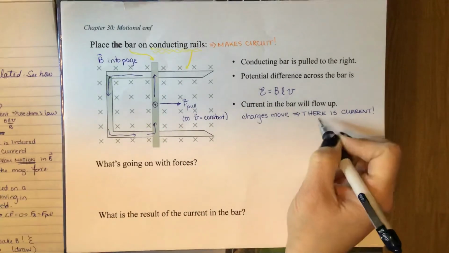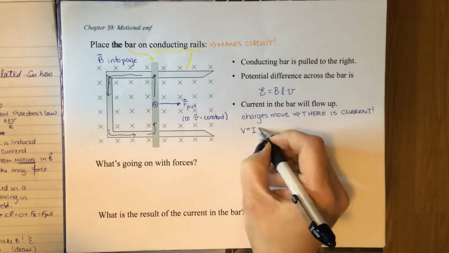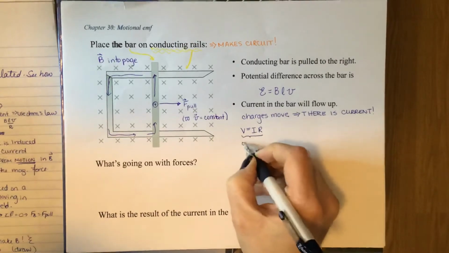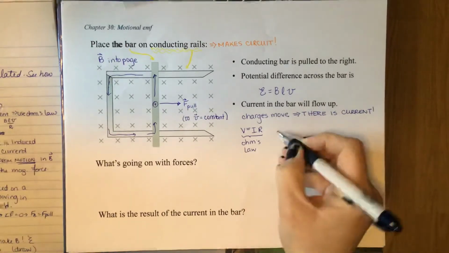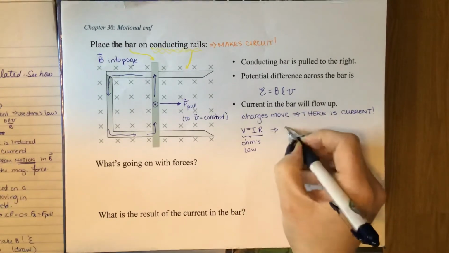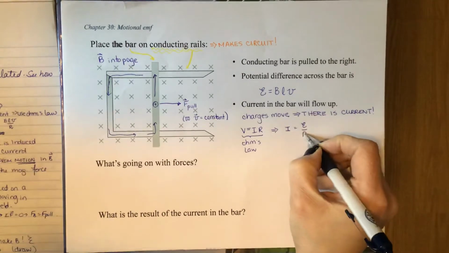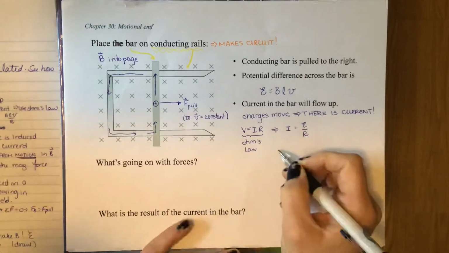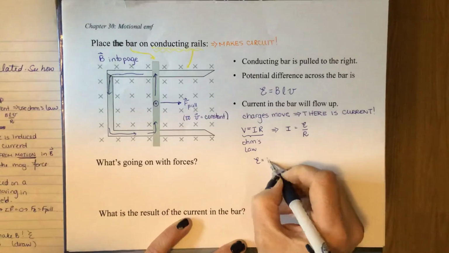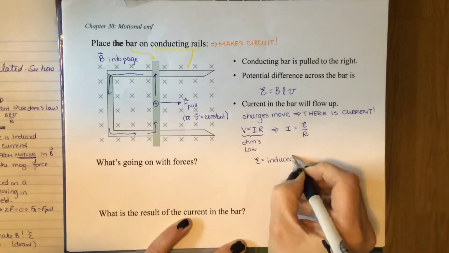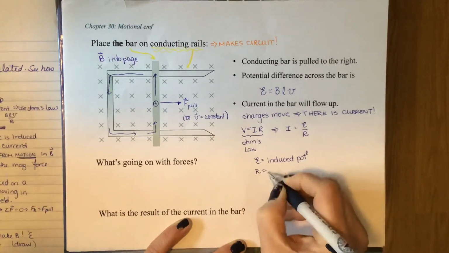So let's see what we can figure out about that current. From Ohm's law, we know that V is equal to I times R. Now let's put in the notation that we've already started to use. It means our current is equal to the induced potential divided by the resistance. Okay, let's make sure we know what we're doing here. Epsilon is the induced potential. It only happens because we move the rod. R is the resistance of the loop.